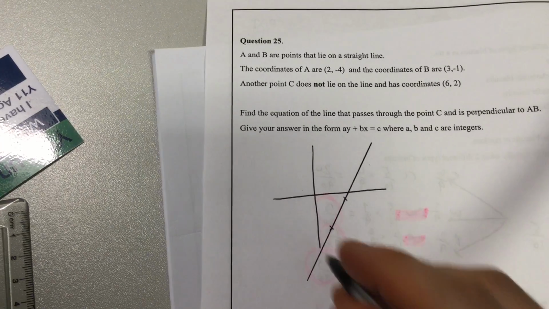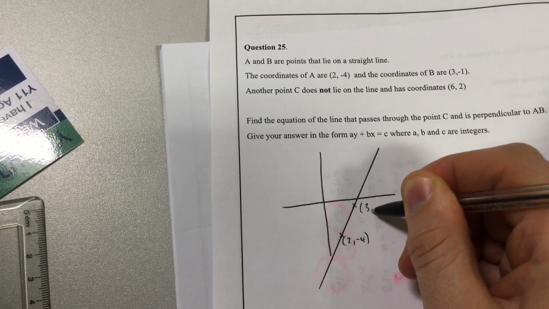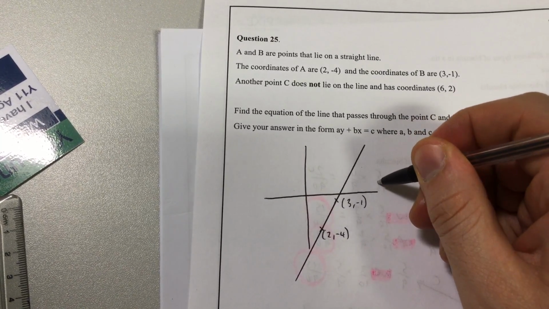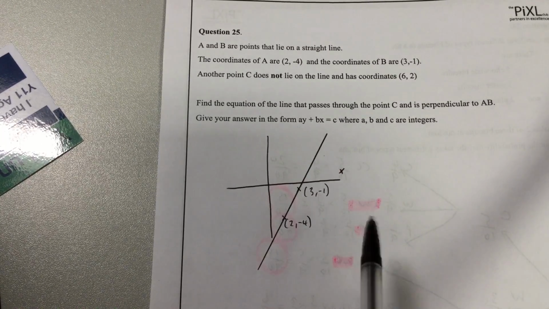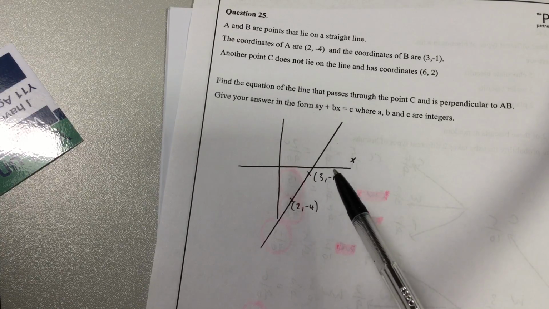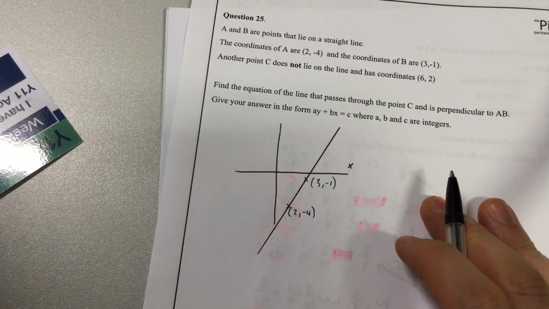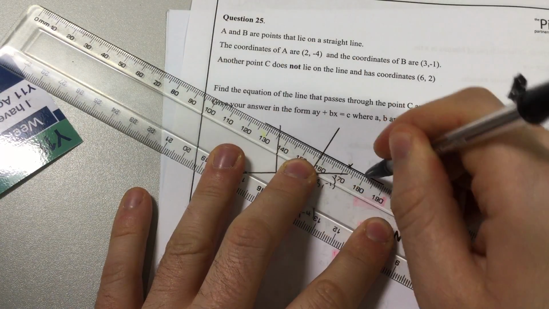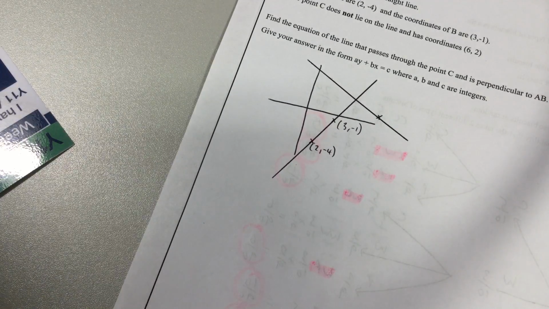Okay, so that's what we've got. And that is A at (2, -4), and that's B at (3, -1). Another point C is at (6, 2), which is like here, let's say. So it doesn't fit on it. So that's the picture they're presenting to us. Find the equation of the line that passes through point C and is perpendicular to AB. Okay, so perpendicular to this means it's going to cut through this line at 90 degrees, but it wants us to go through that coordinate, like that, and it wants to know the equation of that line. So that's what it's asking.